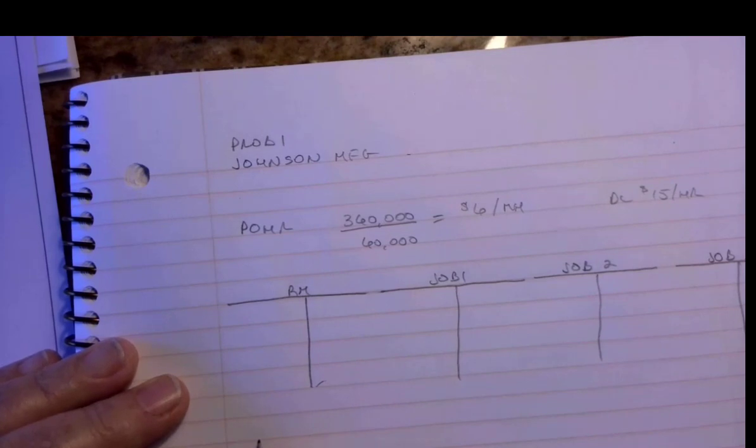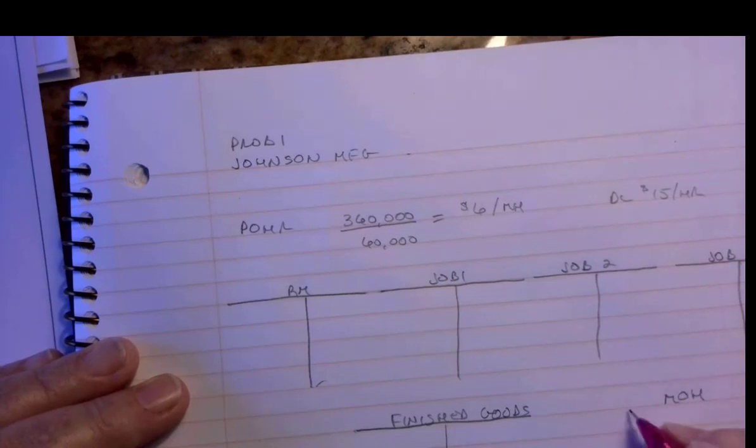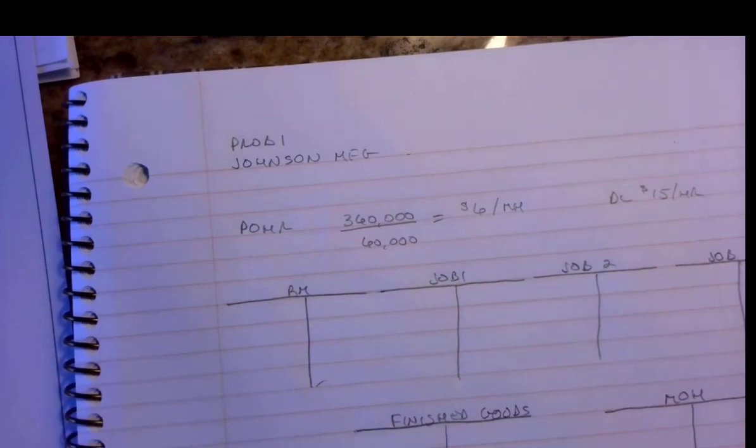I'll put them down here. Finished goods, and then manufacturing overhead. We want to have a T account for that. That's the control account. I should be using the word control all over the place here, but I don't. Alright, so what else do they tell us?